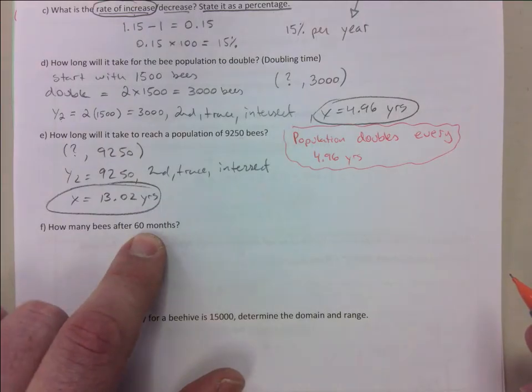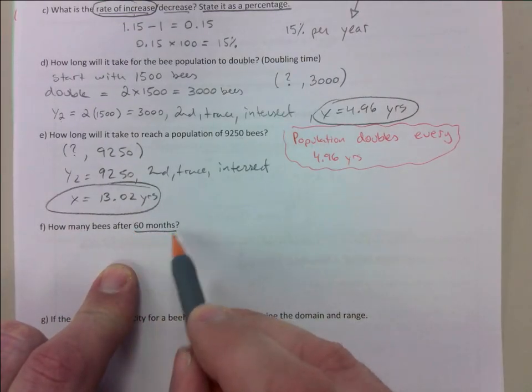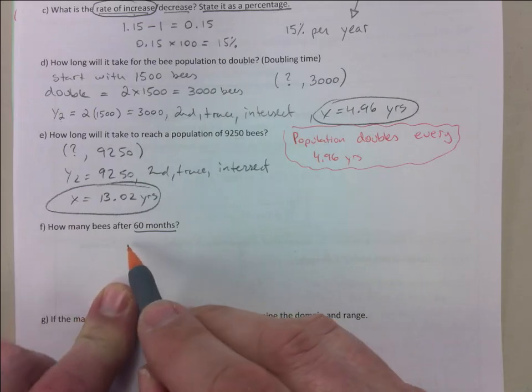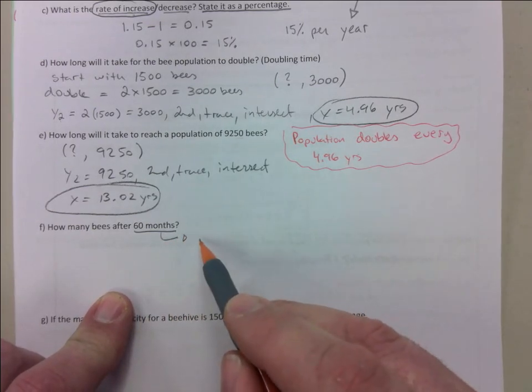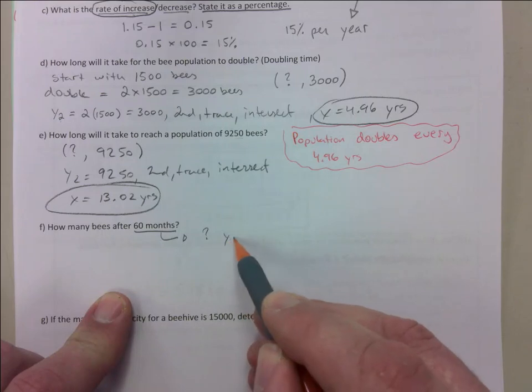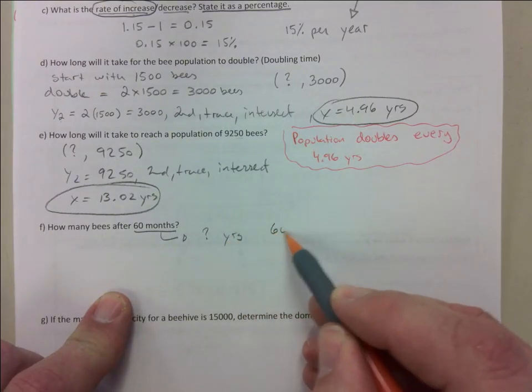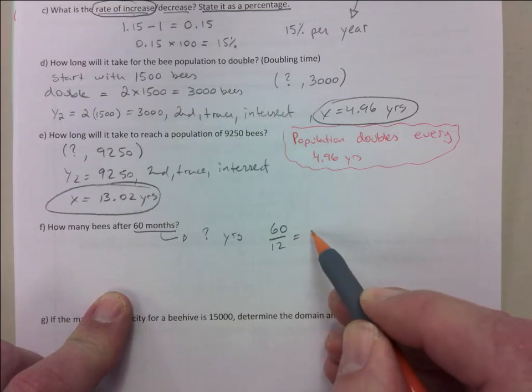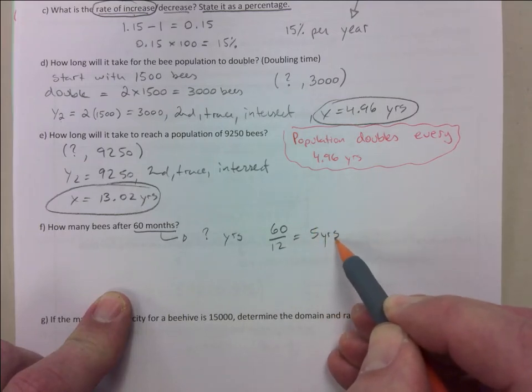How many bees after 60 months? What's that nonsense? You got to turn it to years. How many years would that be? You go 60 divided by 12, 5 years, okay?